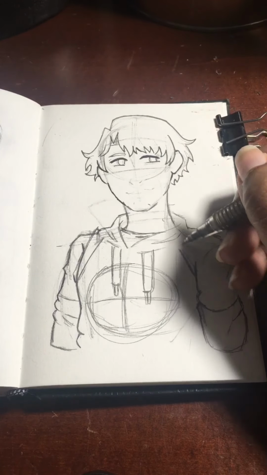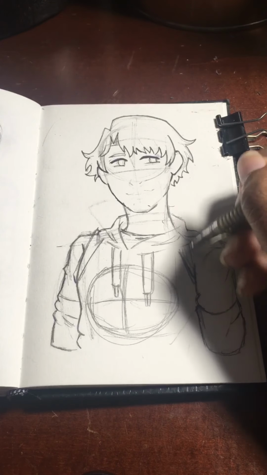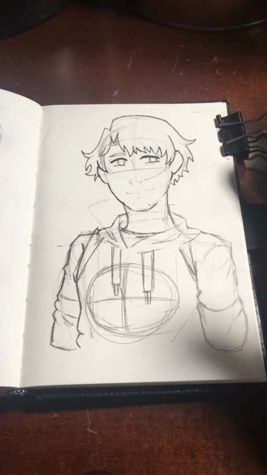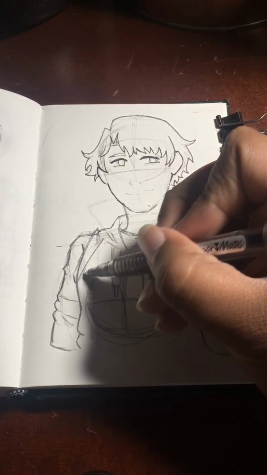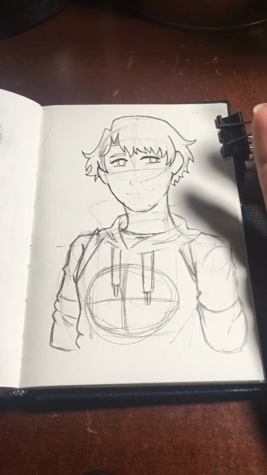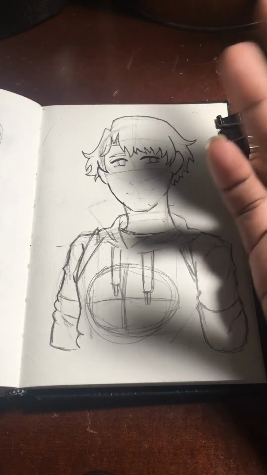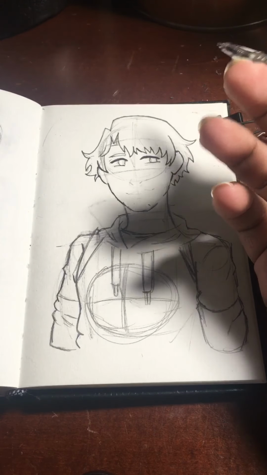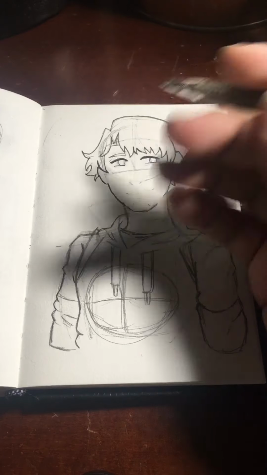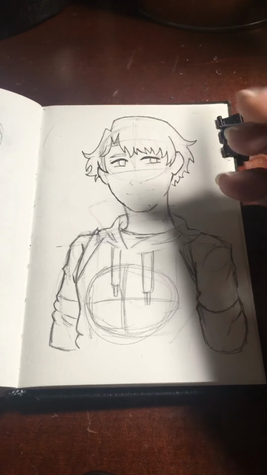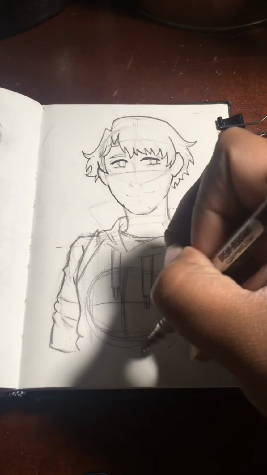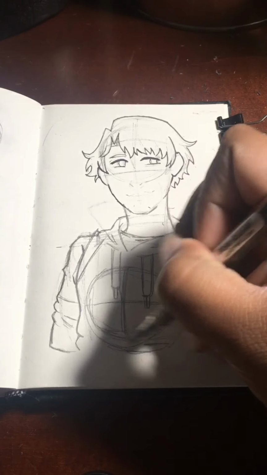For me, it was easier to get printer paper from school, and that's what I would draw on. Sometimes my notes or sticky notes. Sticky notes are nice too. Index cards. Anything I can use to draw on, I would draw on it.